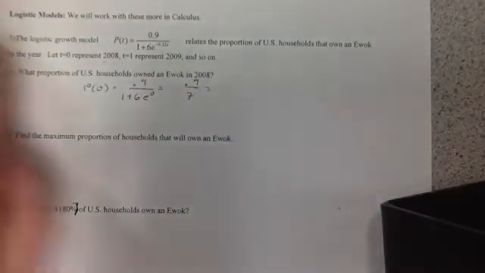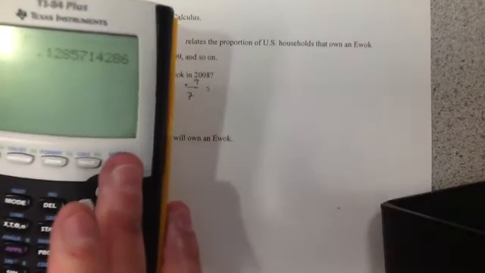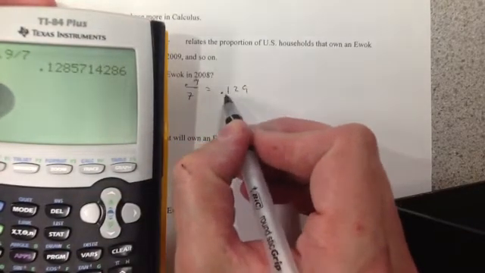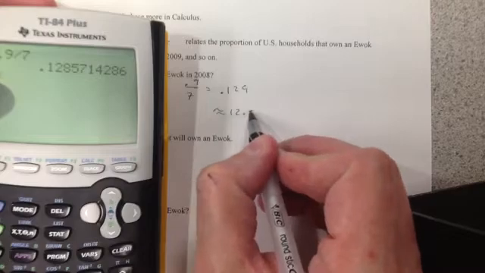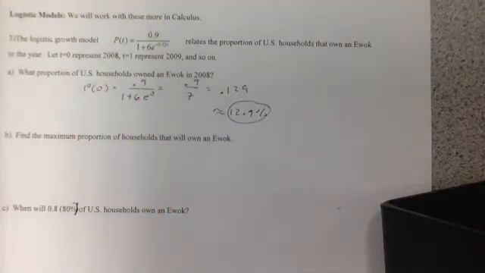And we can type that in the calculator here. Clear that out, 0.9 divided by 7. And we get 0.129, which is about 12.9% of the population owned an Ewok in 2008.